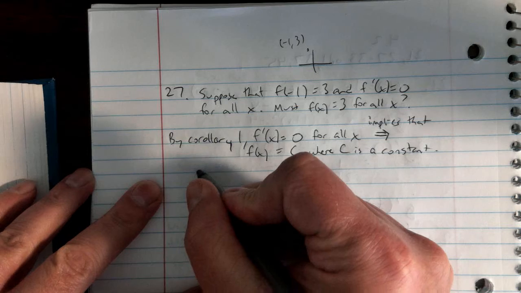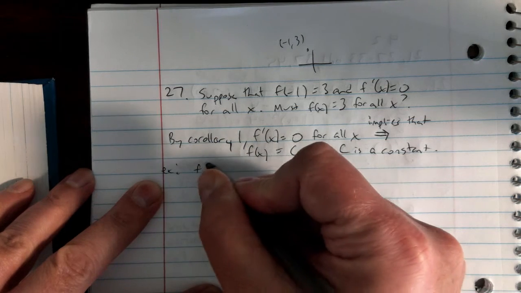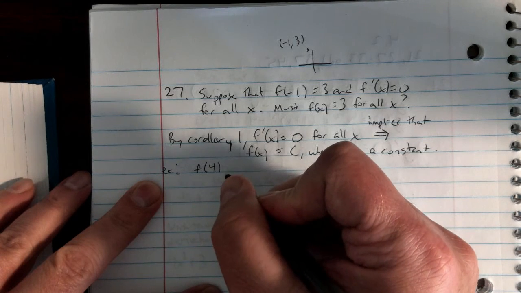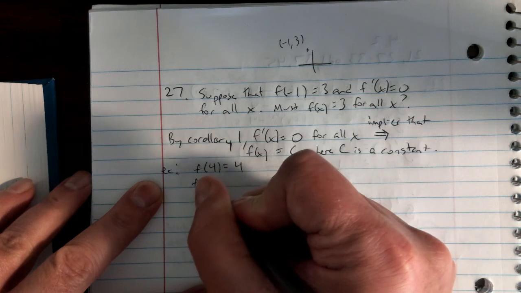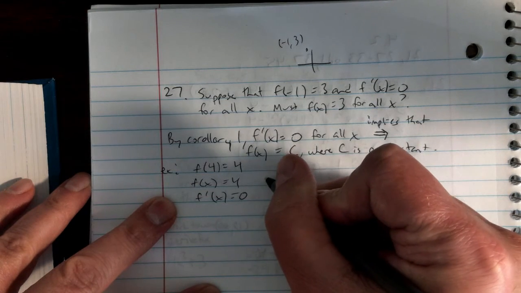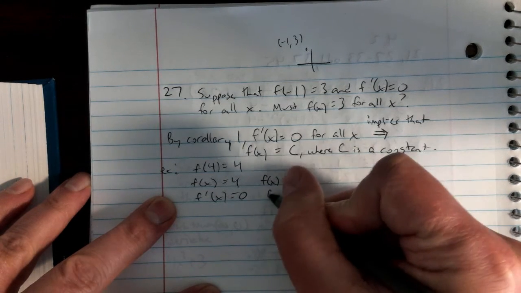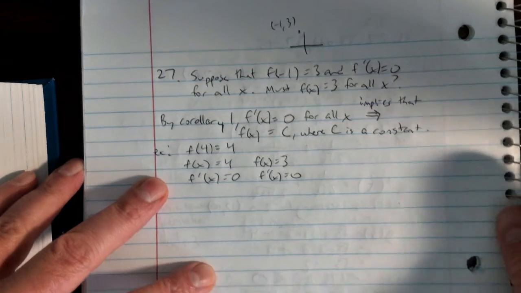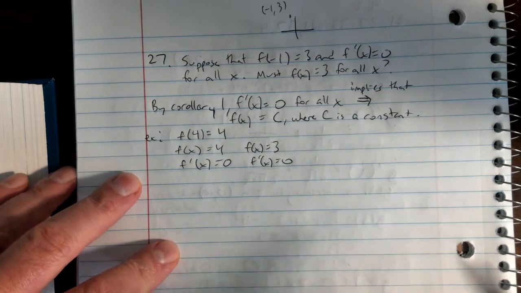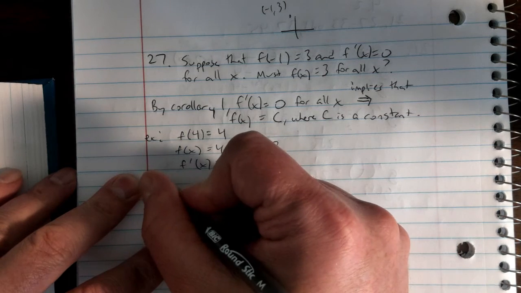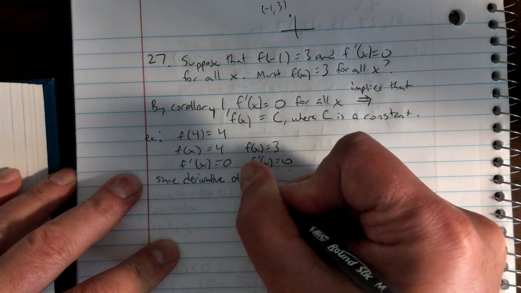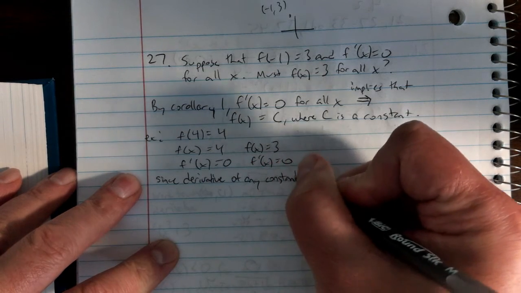For example, if we had f of x as 4, then f prime of x would be 0. If we had f of x equal 3, then f prime of x would also be equal to 0. Because the derivative of any constant would be 0, since the derivative of any constant is 0.